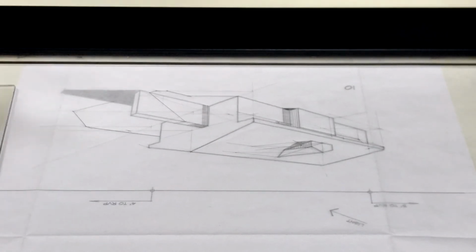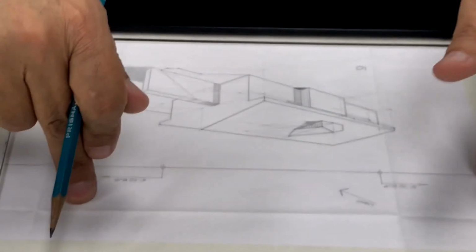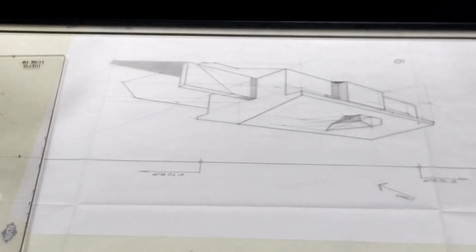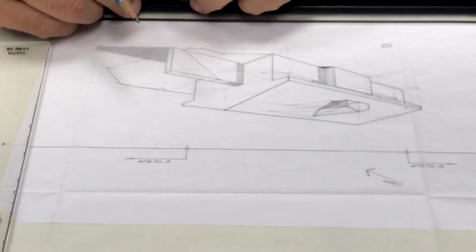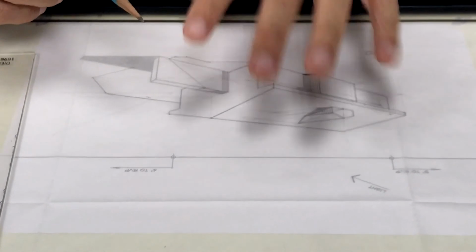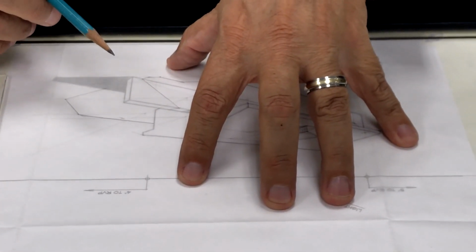Okay. Lay the flimsy down, tape it, and then put yours on top. And then take those vanishing points, find those vanishing points, and that'll work out fine. Okay? Any questions on this? Due Monday.